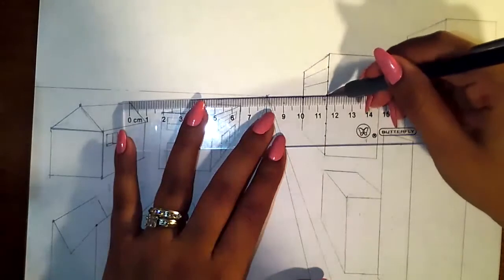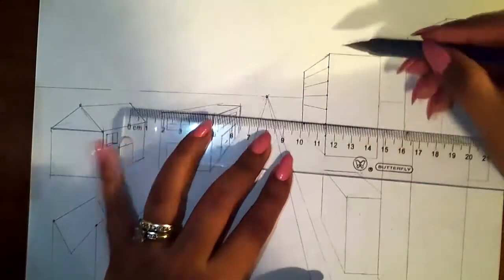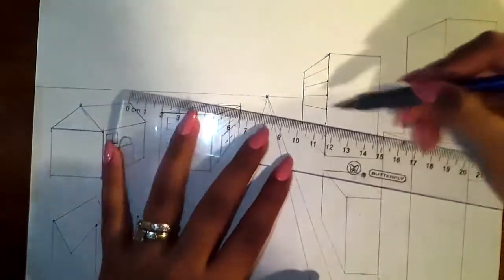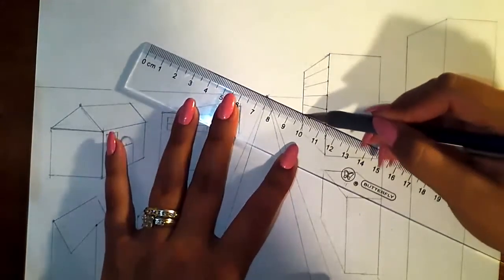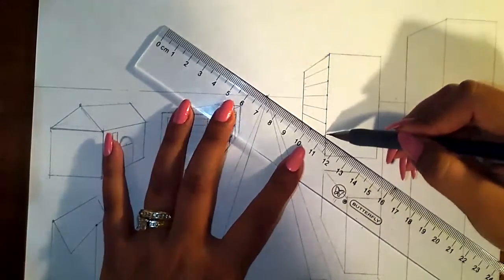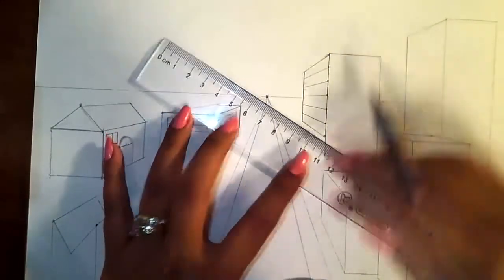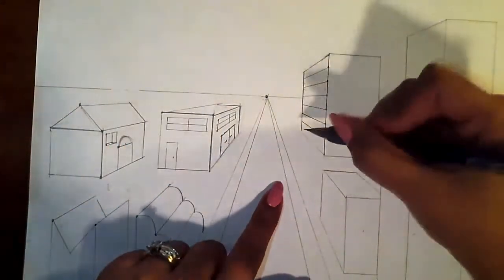Notice how I'm connecting from the little dots that I just drew to that vanishing point. And the little dots that I drew are about the same distance. If you would prefer to use a ruler, you are welcome to use your ruler to draw your little dots, but you don't really have to. Like I said, if you can kind of guess where it is, then just guess. You see how this is a little bit bigger? So maybe right here I could do the door.